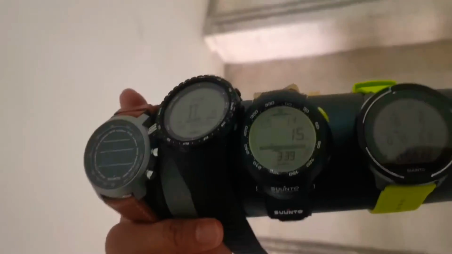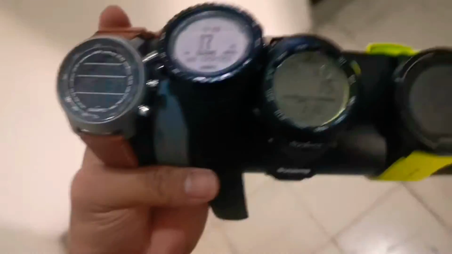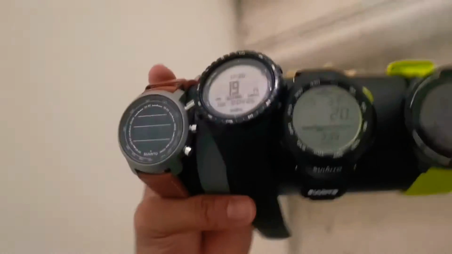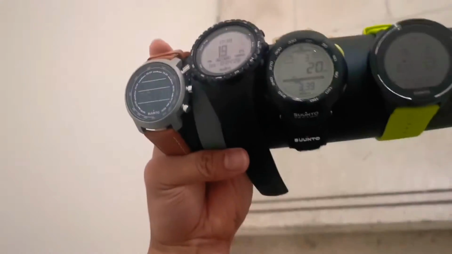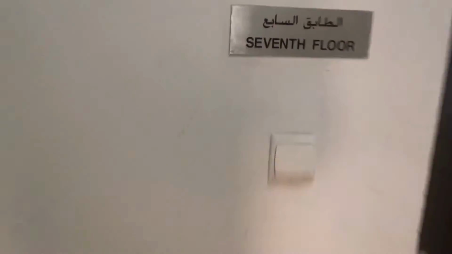Okay, so let's try to go up. Yan. So from the ground floor, we're now on the 7th floor, and let's see what the altitude values are on our Suunto 9 Baro, Vector, and Core.